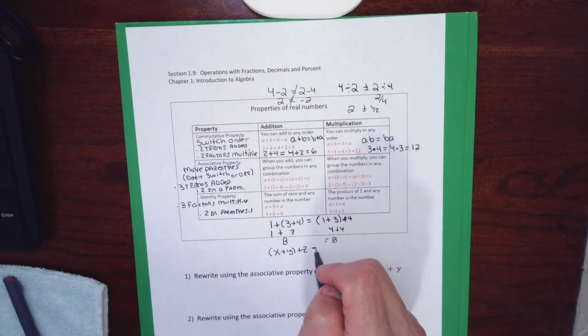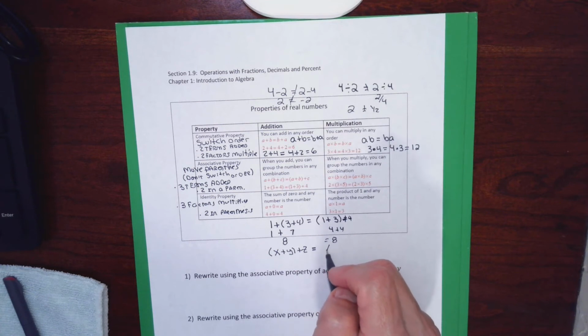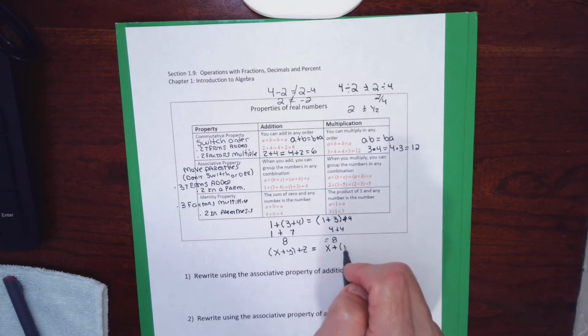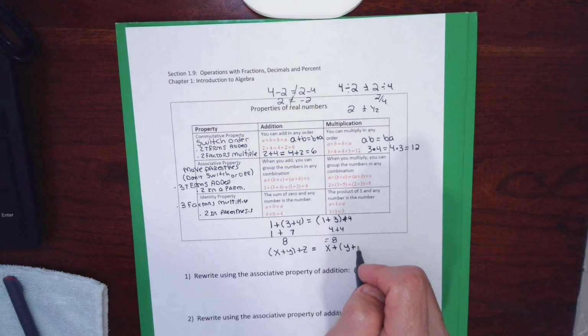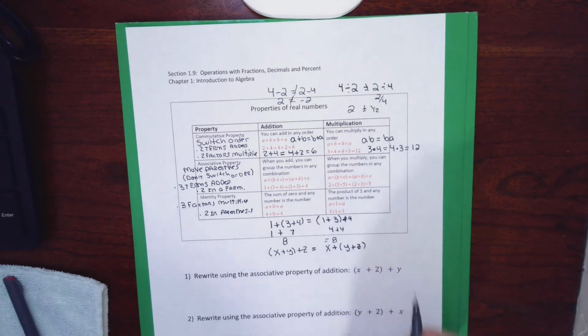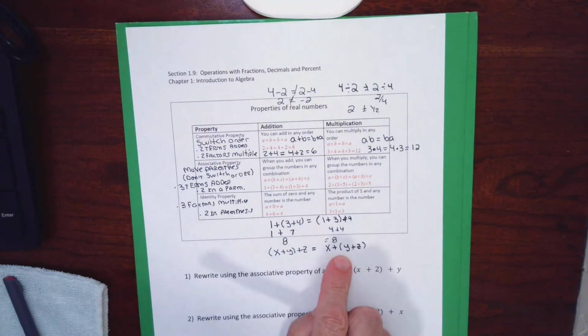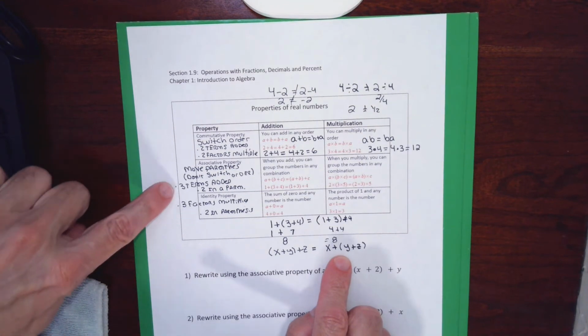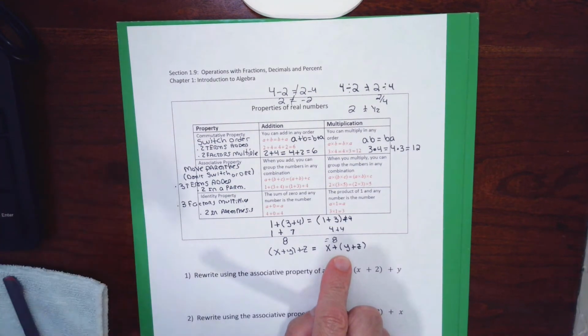I don't switch the order of the terms, but I can move the order of what's grouped. x plus y in a parentheses plus z is equal to x plus y plus z. Works the same way for multiplication, doesn't work for subtraction or division.